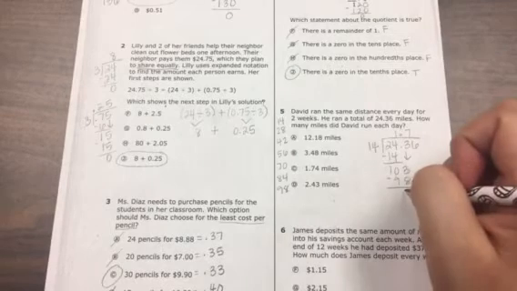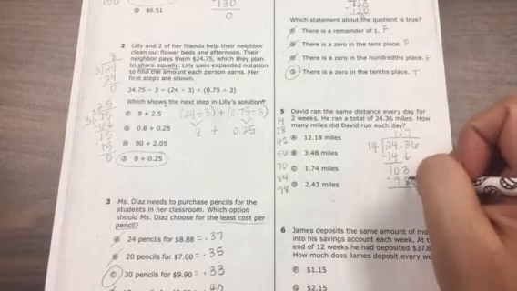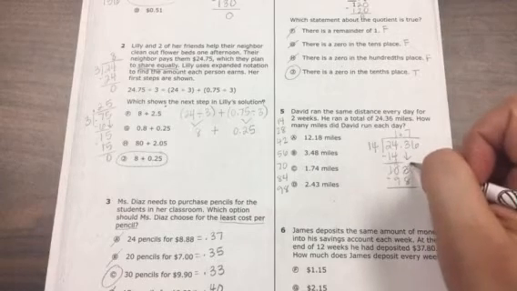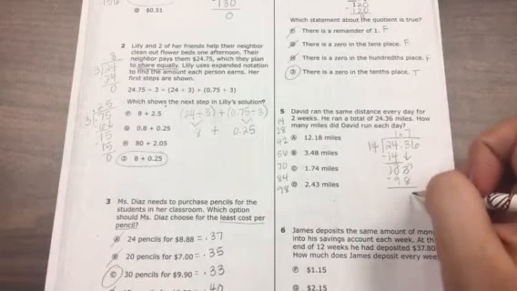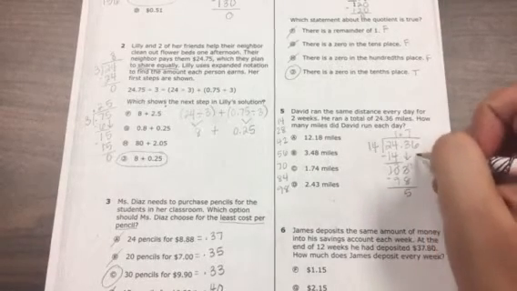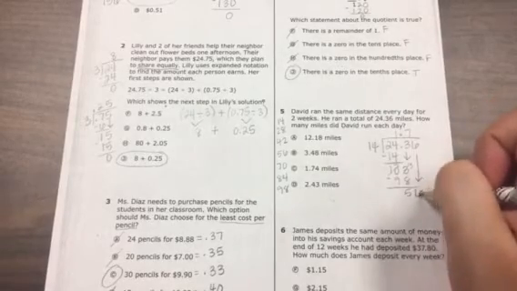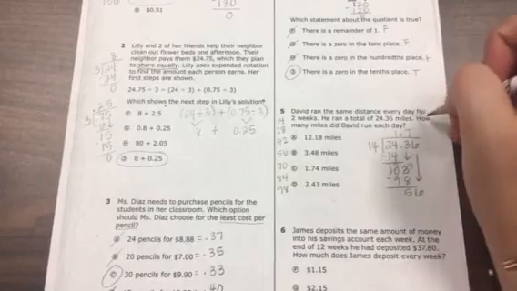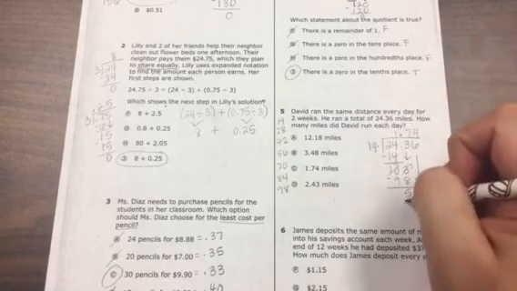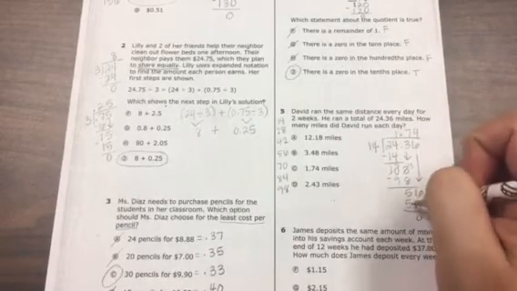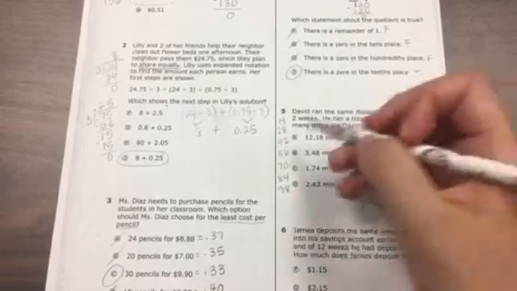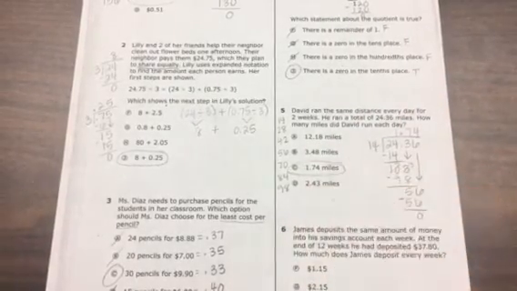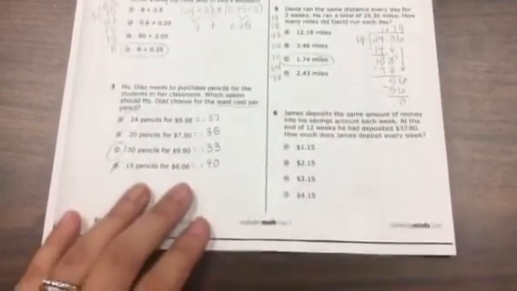Subtract, you get, well, you gotta borrow, 5. Bring down the 6. 14 goes into 56 4 times, and we don't have a remainder. So letter C is correct, 1.74 miles.